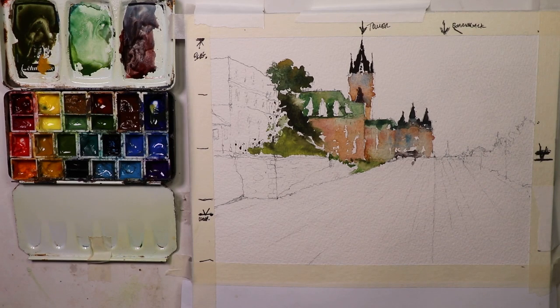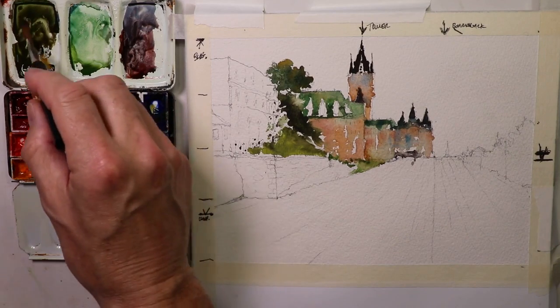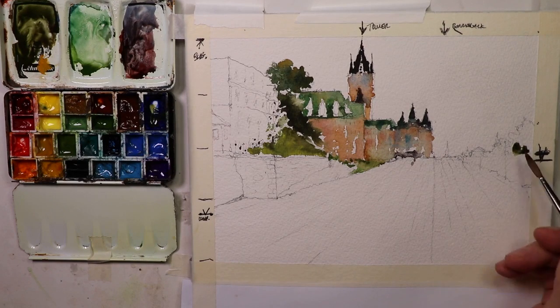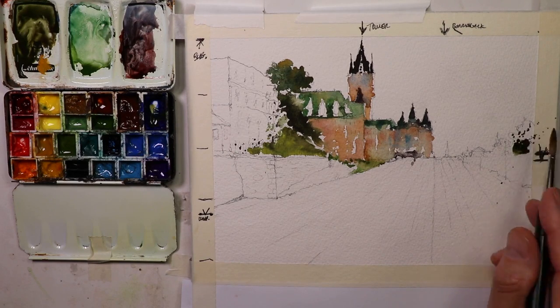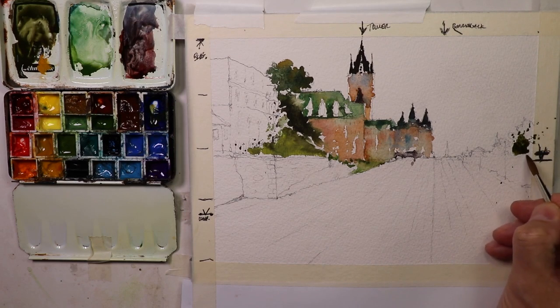I think we'll do maybe some work over here. We'll do some darks over here and some splashing. We're going to do the trees over here.